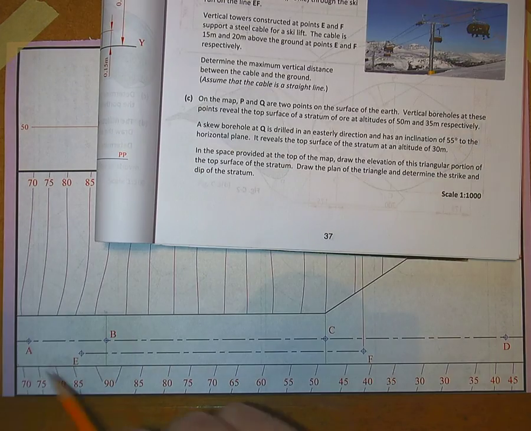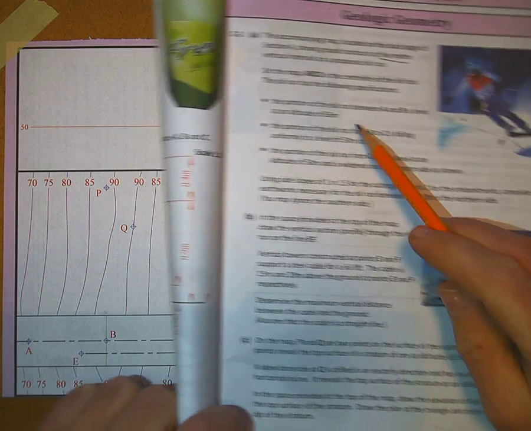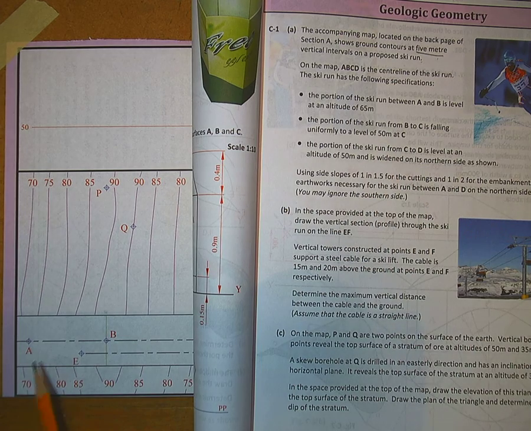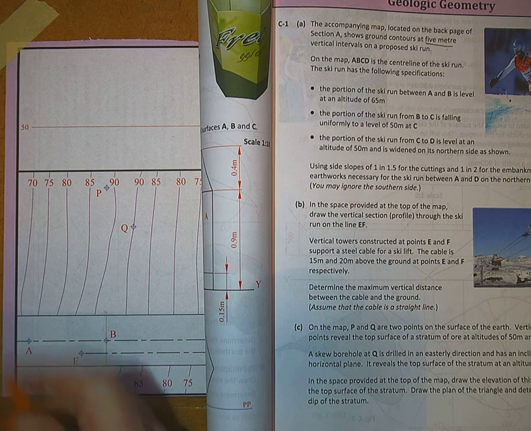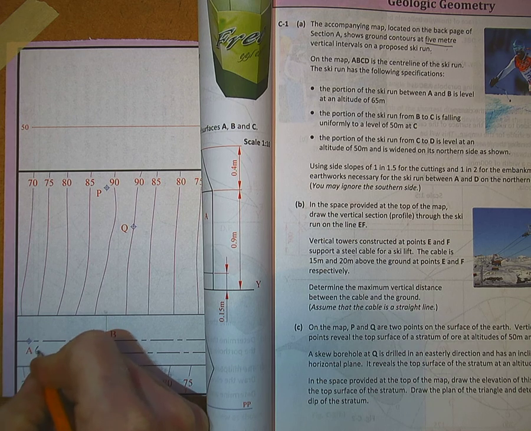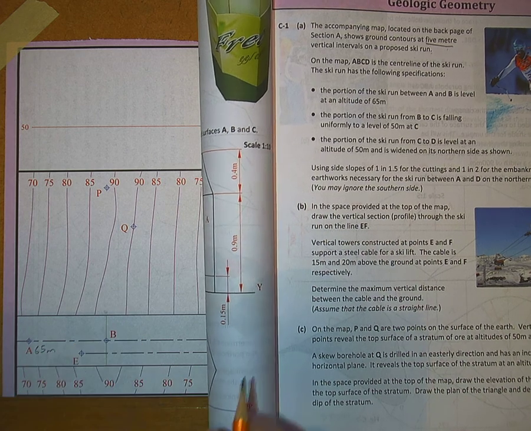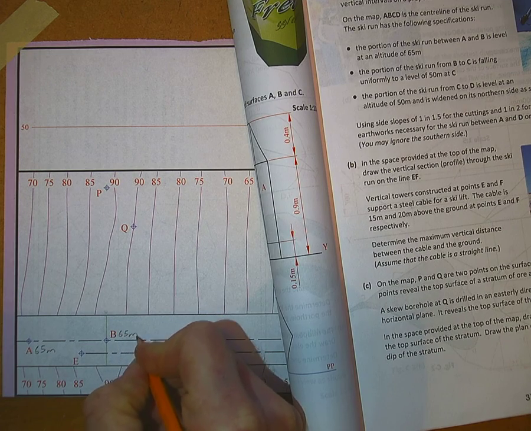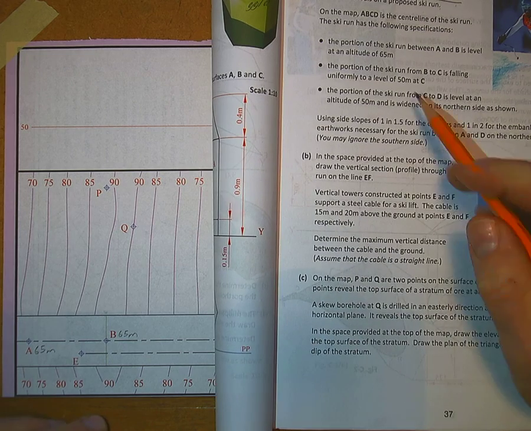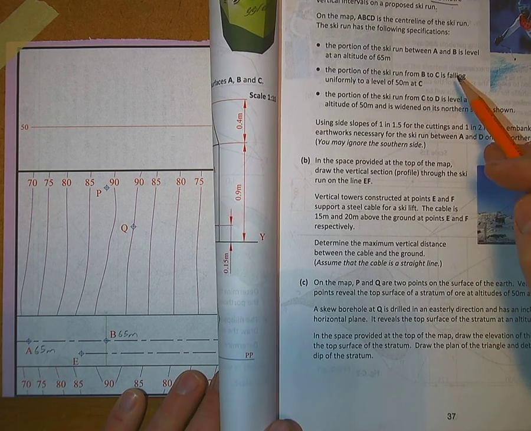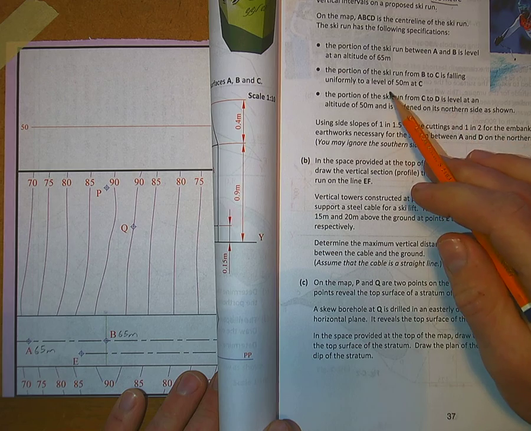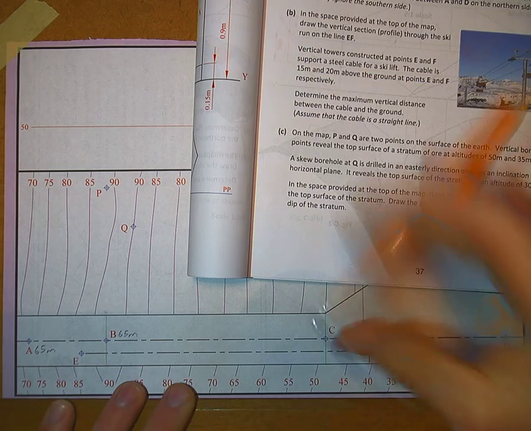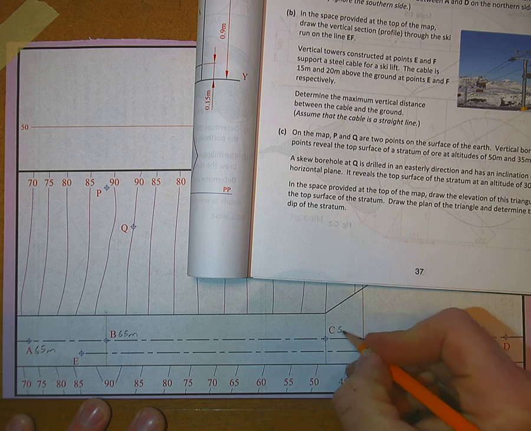So we have the centre line of the ski run ABCD. The portion of the ski run between A and B is level at an altitude of 65 metres. So we should be writing in, A is at 65 metres and B, if it's level, has to be at 65 metres as well. The portion of the ski run from B to C is falling uniformly to a level of 50 metres at C. So C is going to be at 50 metres.